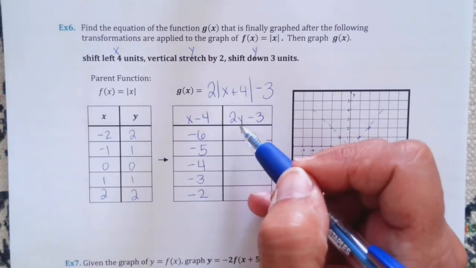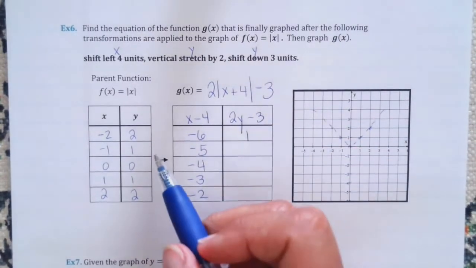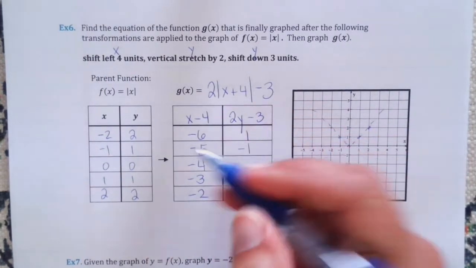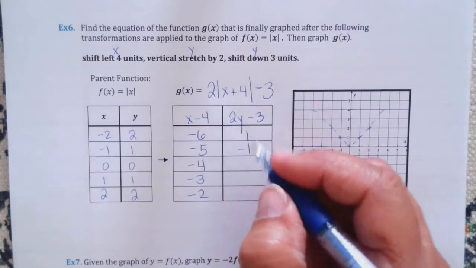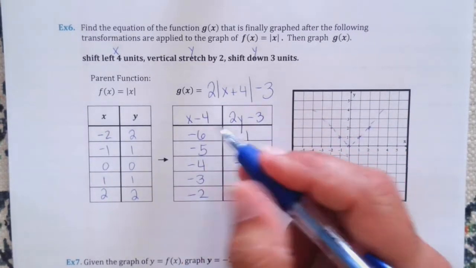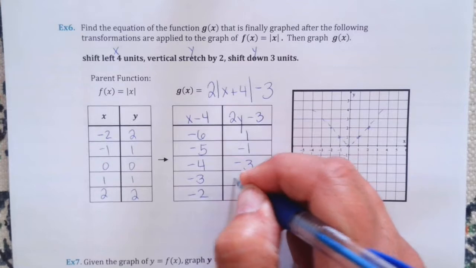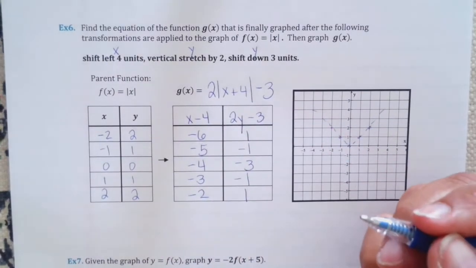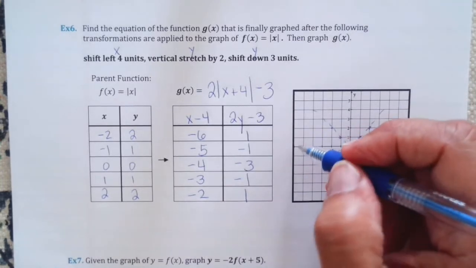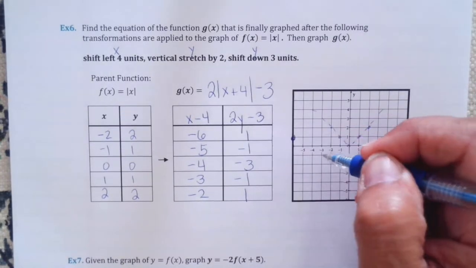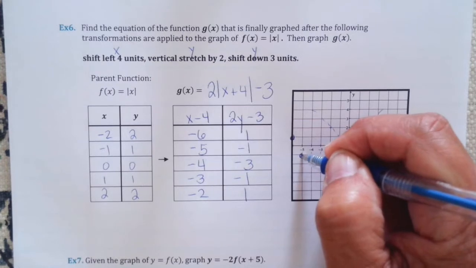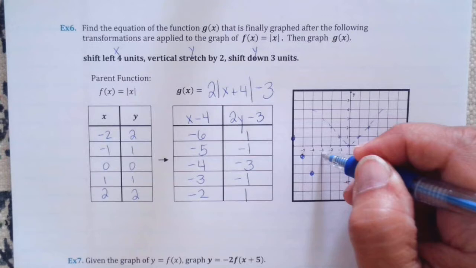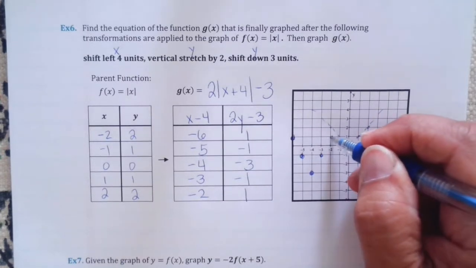Multiply each y by 2, then subtract 3. So 2 times 2 is 4. 4 minus 3 is 1. 1 times 2 is 2. 2 minus 3 is negative 1. 0 times 2 is 0. Minus 3, negative 3. 1 times 2 is 2 minus 3, negative 1. 2 times 2 is 4. 4 minus 3 is 1. Plot those new points. Negative 6, 1. Negative 5, negative 1. Negative 4, negative 3. Negative 3, negative 1. Negative 2, 1.